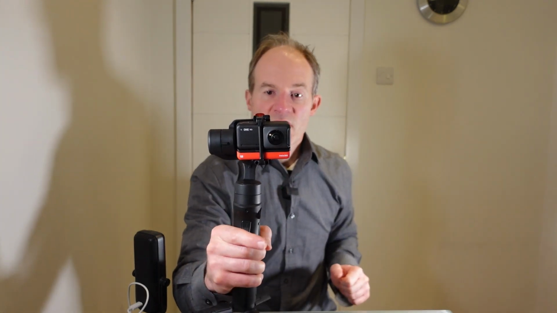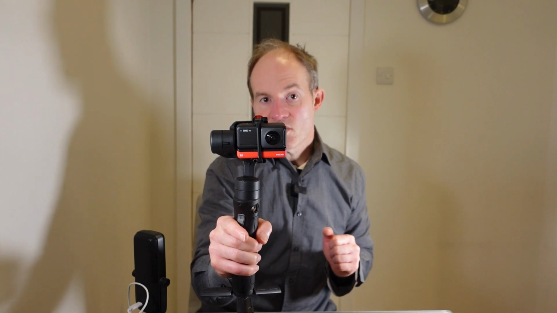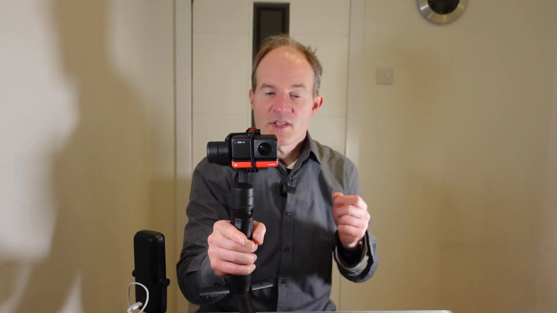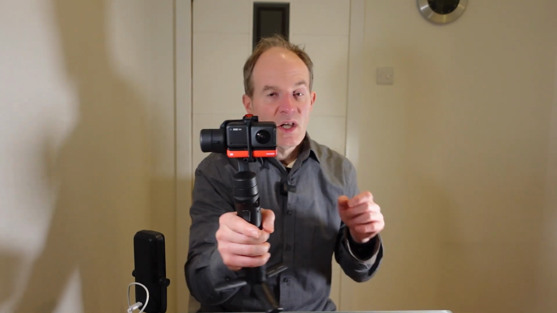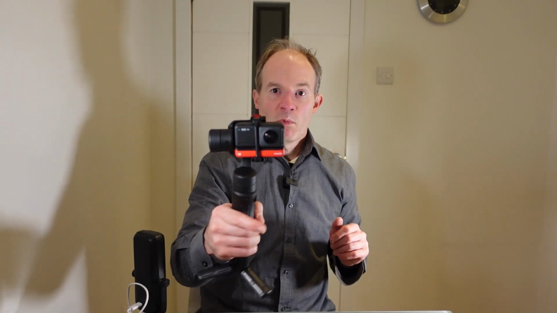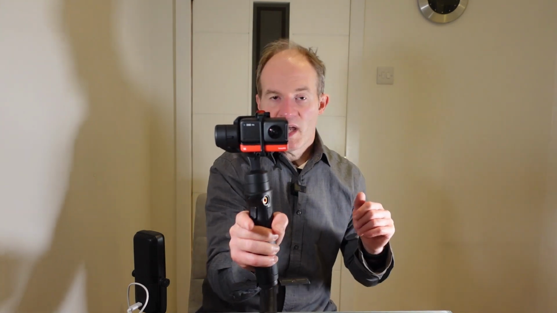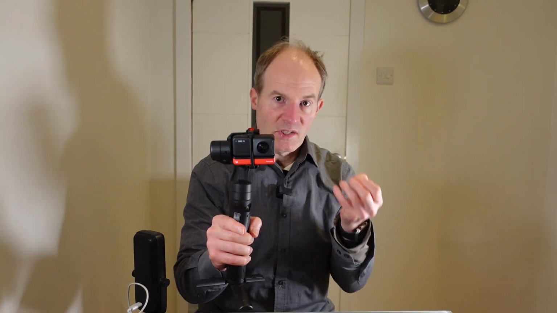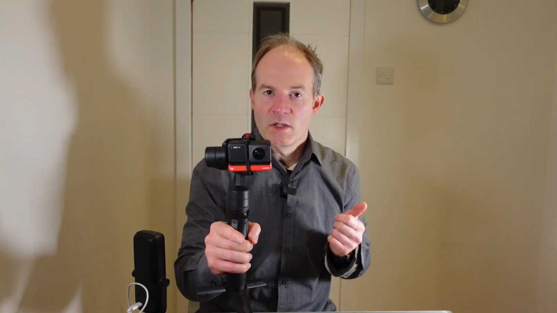And if I try and turn the camera left or to the right, like so, you can see that also doesn't follow that action. And of course, if I try and tilt the camera like this, the camera is going to remain steady. So whatever I do, if I try and pan or tilt, the camera is going to remain level, and that is why it's called the all lock mode.